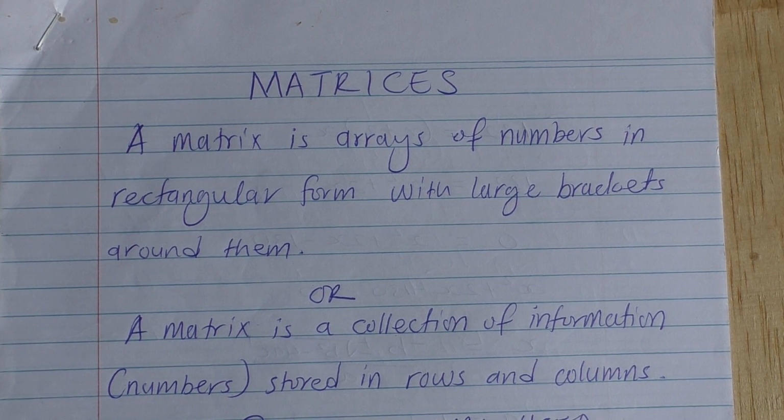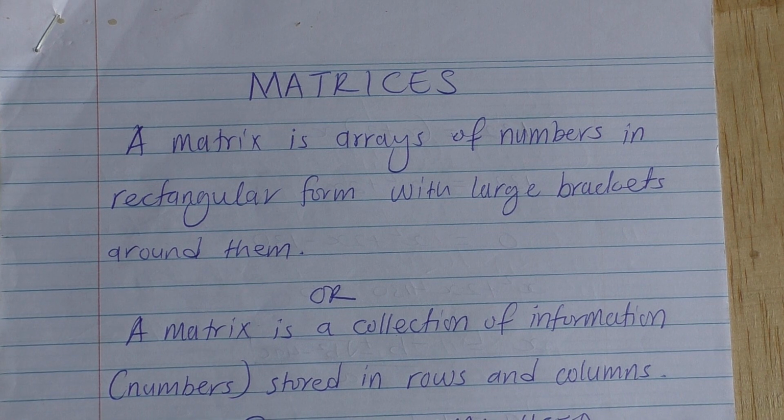Today we are looking at matrices. A matrix is an array of numbers in a rectangular form with large brackets around them. Or a matrix is a collection of information, normally numbers, stored in rows and columns.